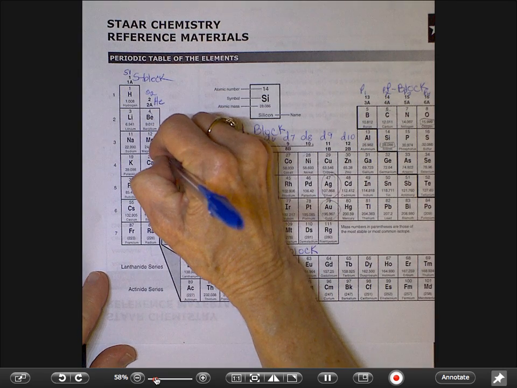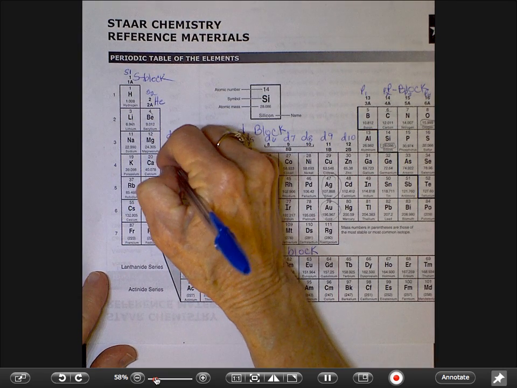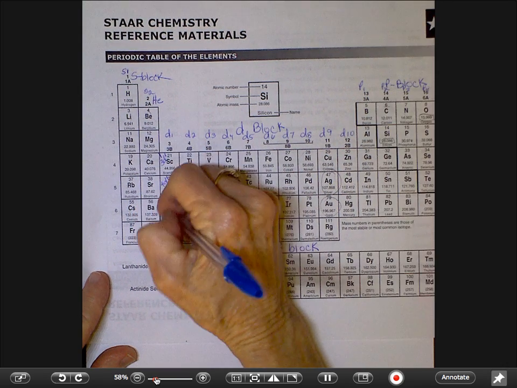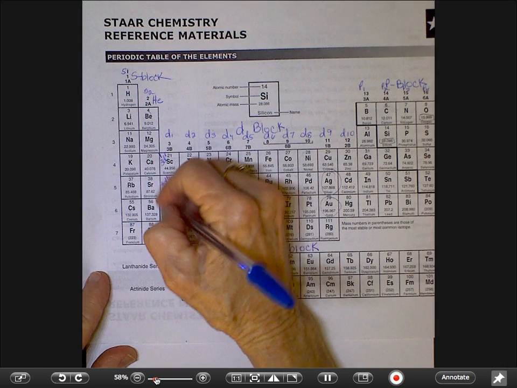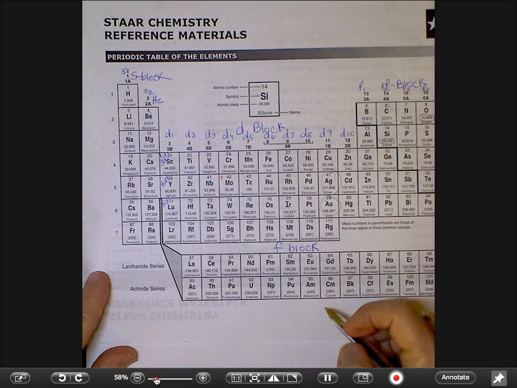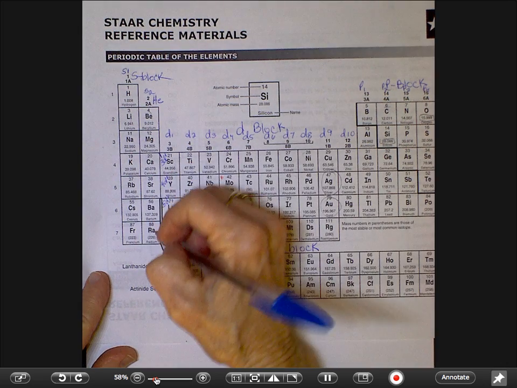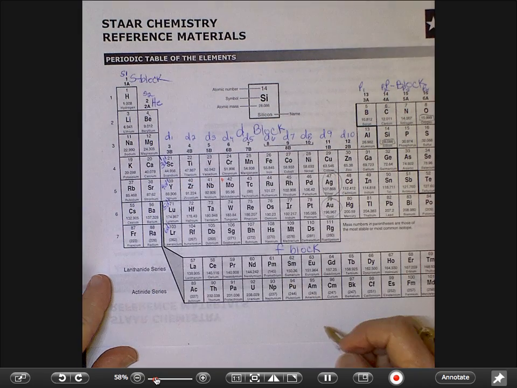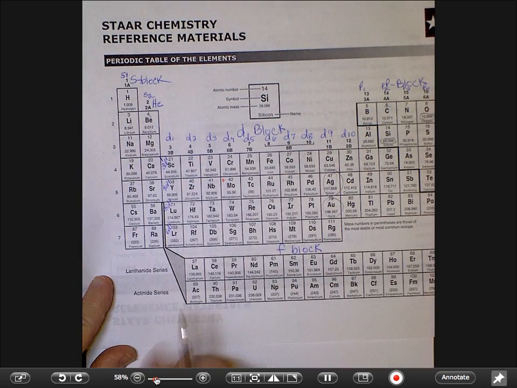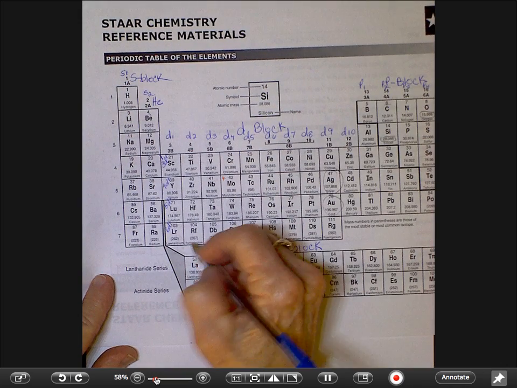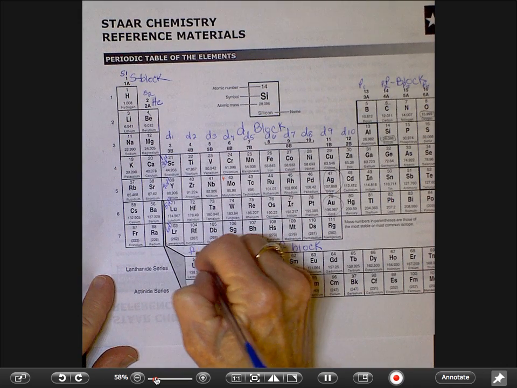This is known as 3D1, 4D1, 5D1, and 6D. And these are your Fs. We really don't get down to the Fs, but it's F1 through 14, yes?